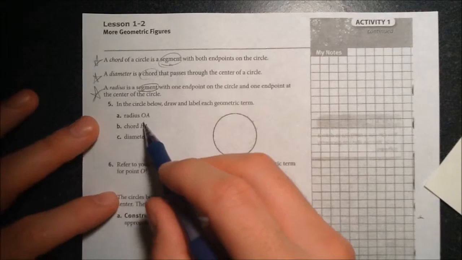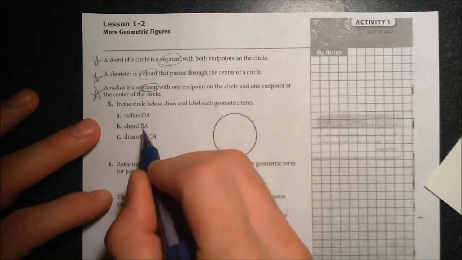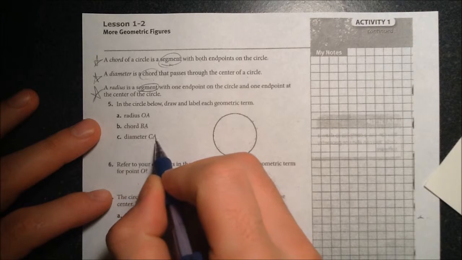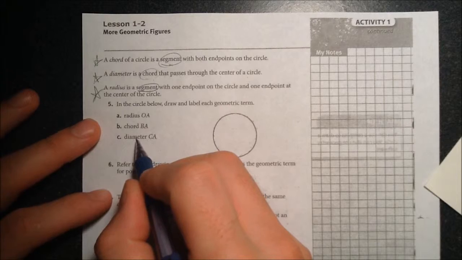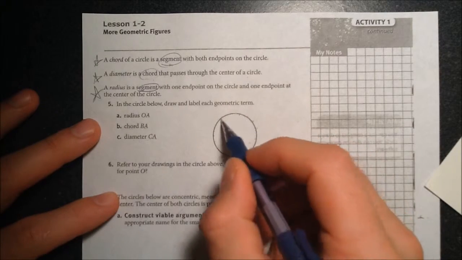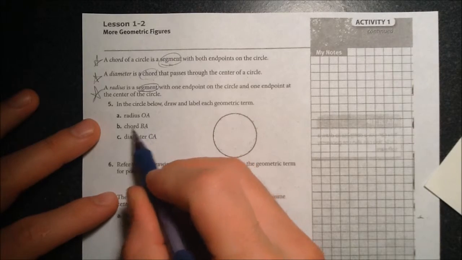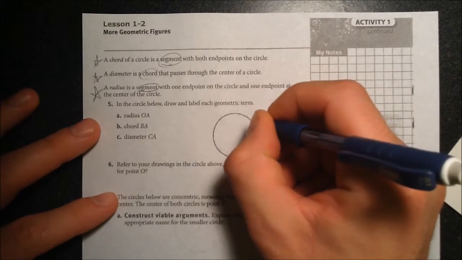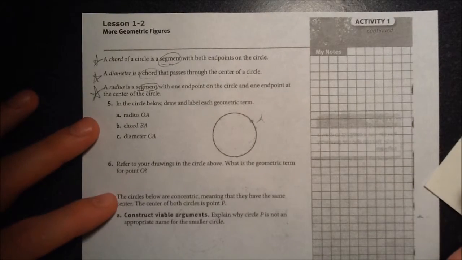Item 5A, it says draw radius OA. Well, if you look, we're also going to have to draw chord BA and diameter CA. Since I know that when you're dealing with chords and diameters, those two endpoints have to be on the circle. Well, if point A is one of the endpoints of a chord, that means it's going to have to be on the circle somewhere.